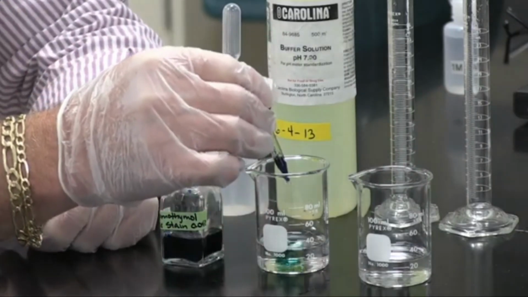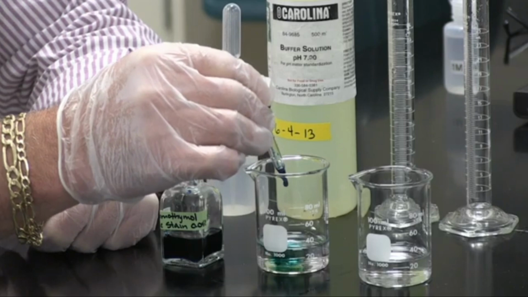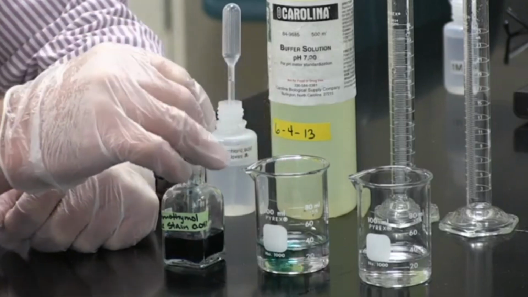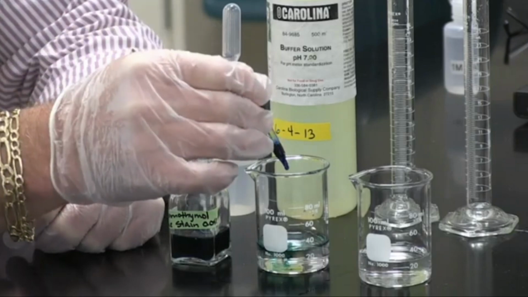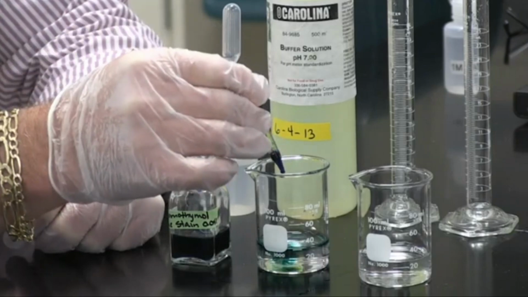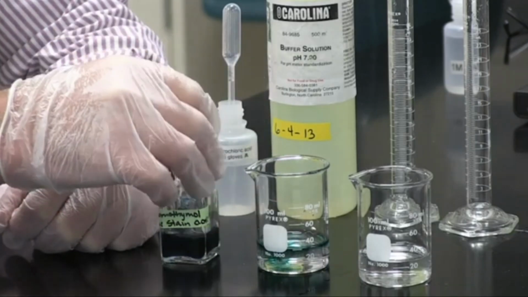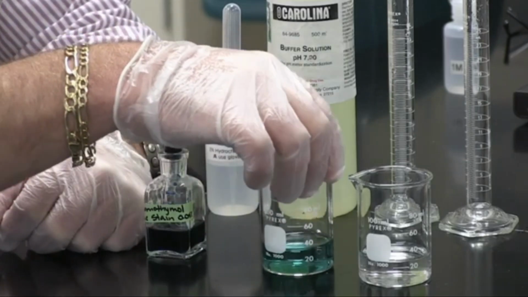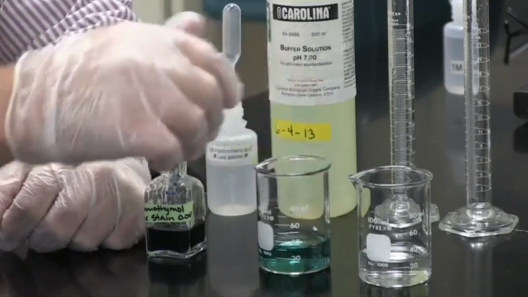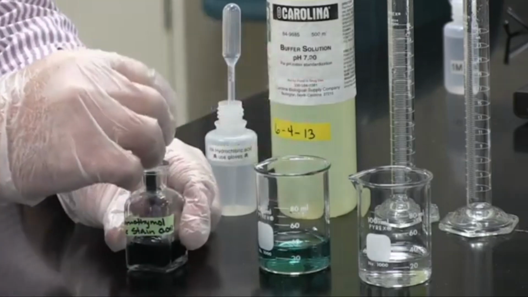Next, we're going to add the indicator bromothymol blue, and we'll add about 20 drops. Give it a little stir.